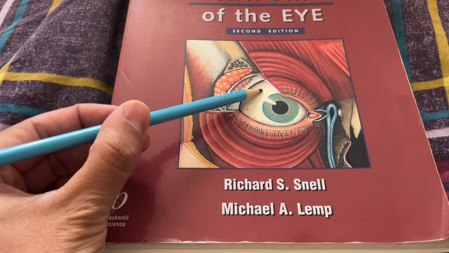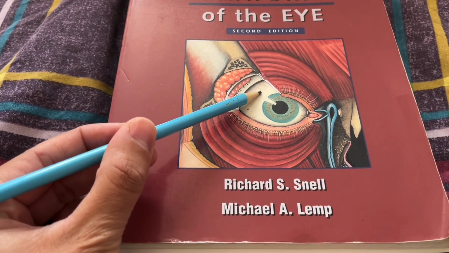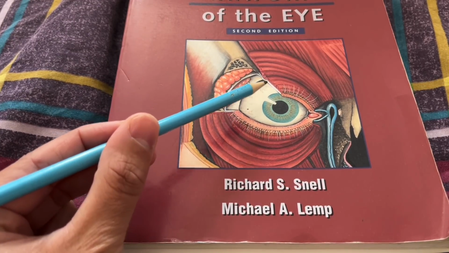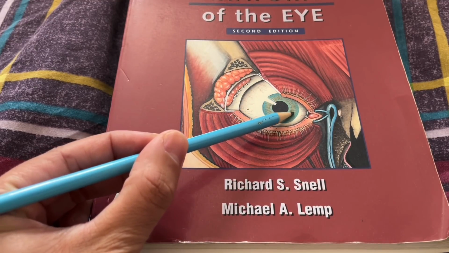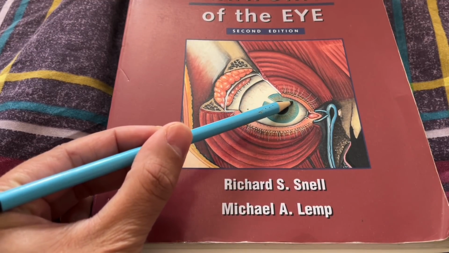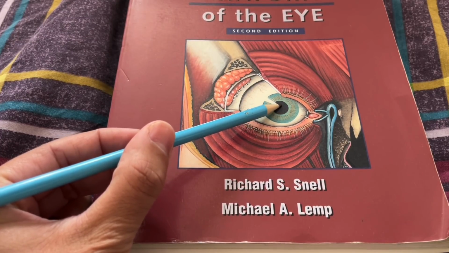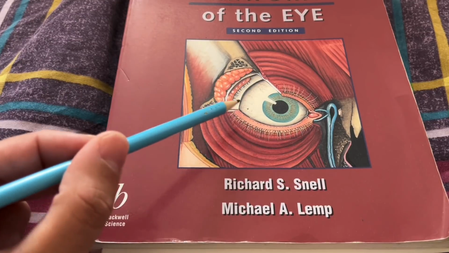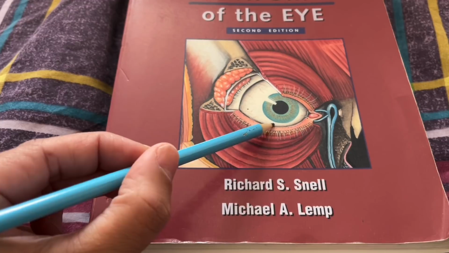See the sclera and the fine blood vessels, the iris, which we'll be certainly looking at in more depth today. The opening here is the pupil. You have your eyelid margins here.